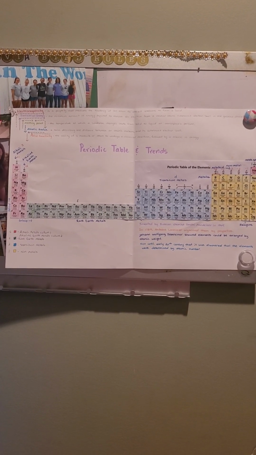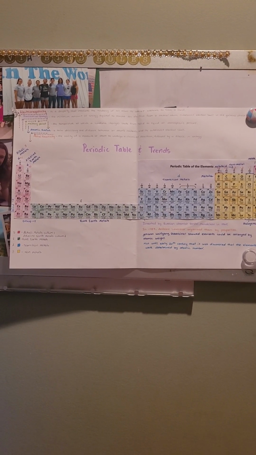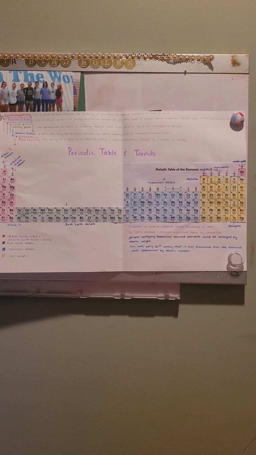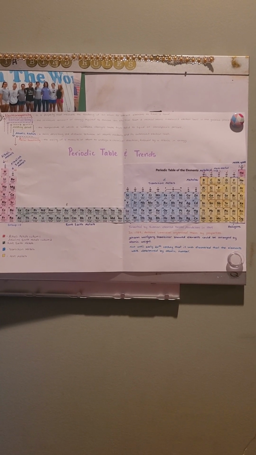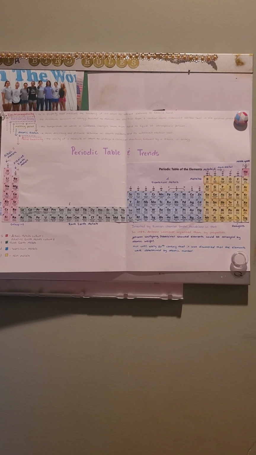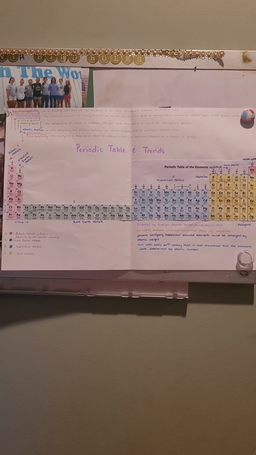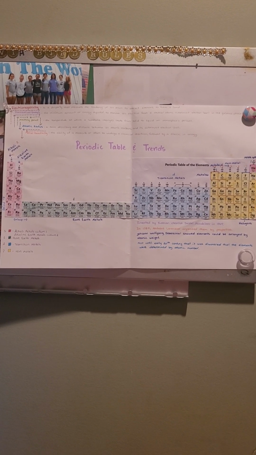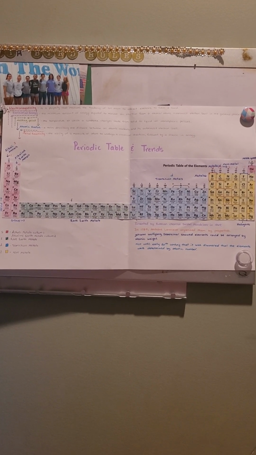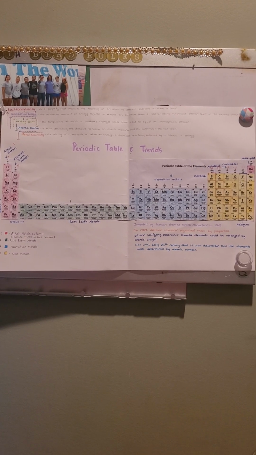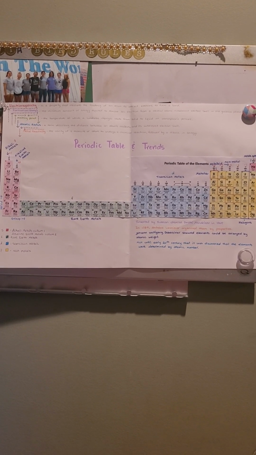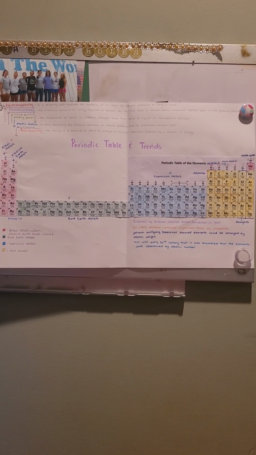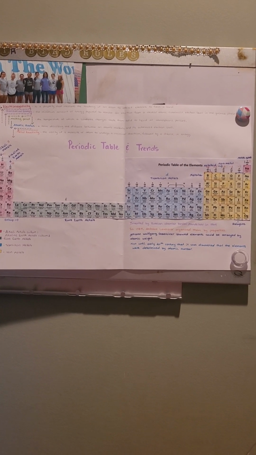For my project, I decided to go with periodic table and trends. A little background information. In 1789, Antoine Lavoisier organized the elements by their properties. Johann Wolfgang Döbereiner showed that elements could be arranged by their atomic weight, and not until the early 20th century was it discovered that the elements were actually determined by their atomic number. The periodic table was invented by a Russian chemist named Dmitri Mendeleev in 1869.